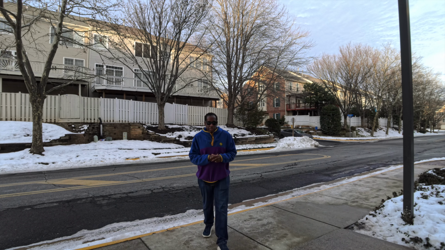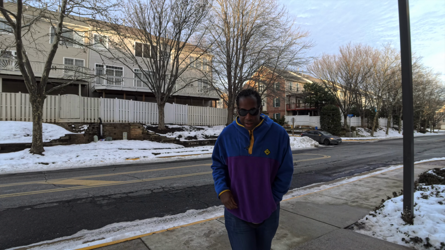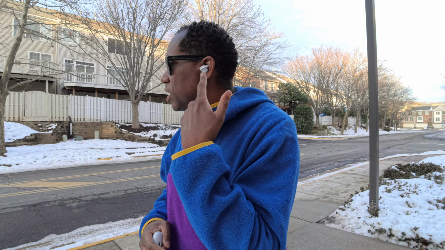Now, the next thing I'm going to do is go ahead and connect my Beats Fit Pro to the camera here via Bluetooth, and we'll see what it sounds like with the Bluetooth audio. All right, so now I have the Beats Fit Pro hooked up to my camera via Bluetooth, and the audio that you're hearing is coming from the earbuds. You can see I have one in one ear, one in the other, and I am recording with my earbuds.